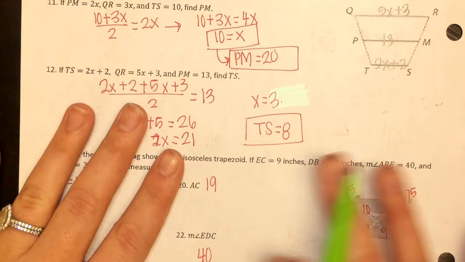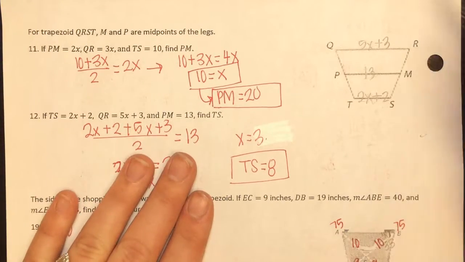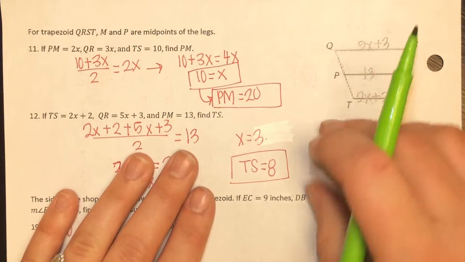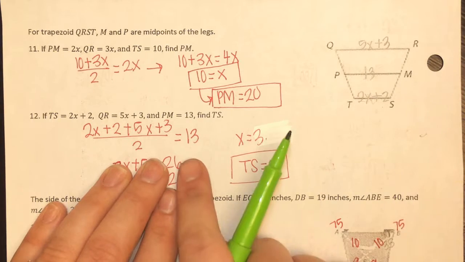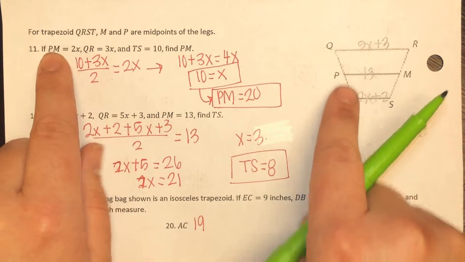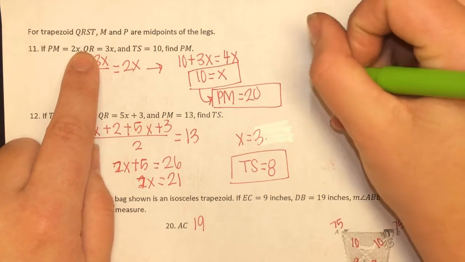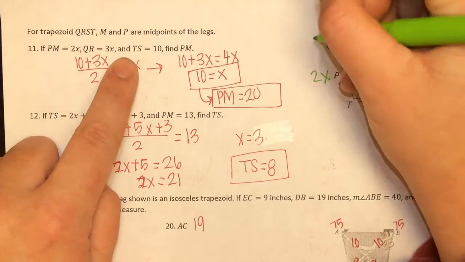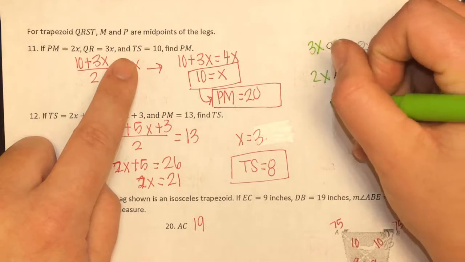Alright, to the back. Okay, we're using trapezoids, and we're using the mid-segment. So I've already got my numbers for number 12, but for number 11, go ahead and label everything. So PM would be 2x, so I'll write that right here. QR is going to be 3x, and TS is 10.